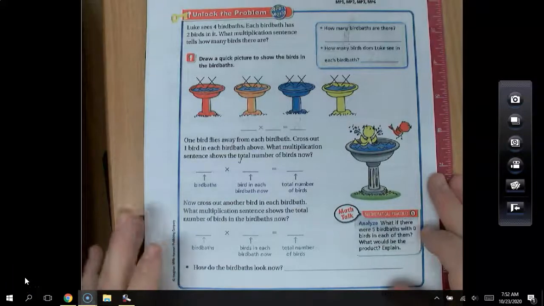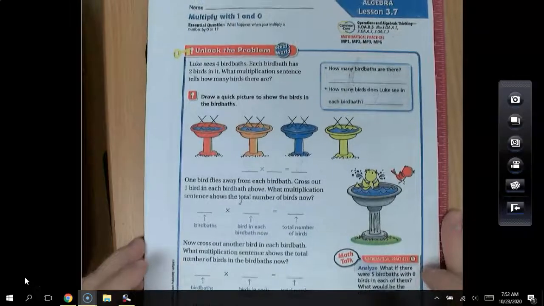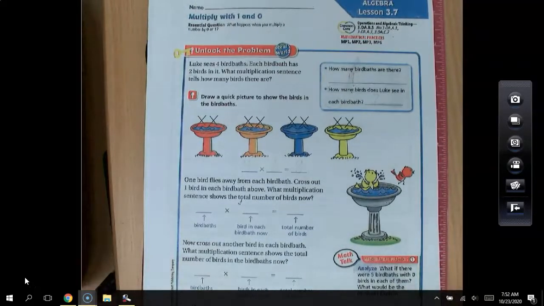Boys and girls, welcome to Math Lesson 3.7. Today we're going to be learning how to multiply with 1 and 0.